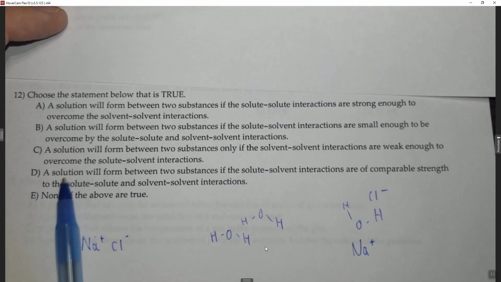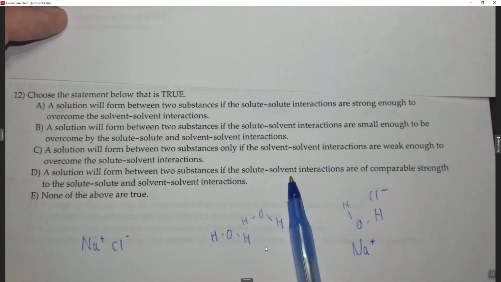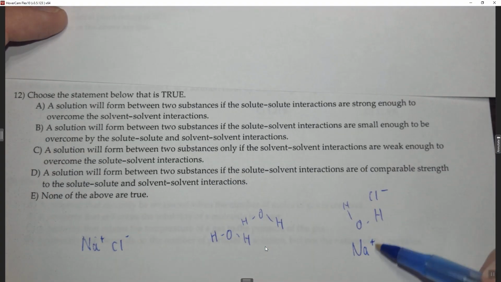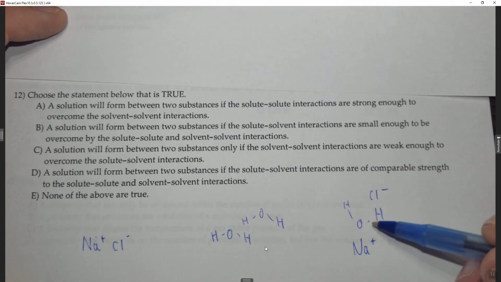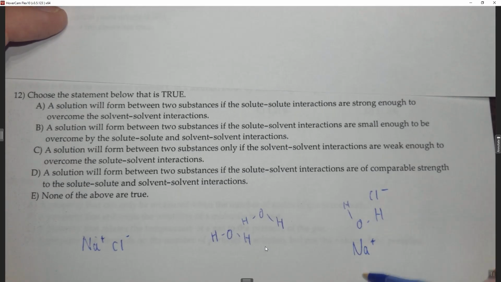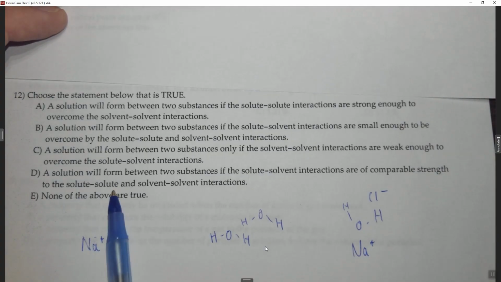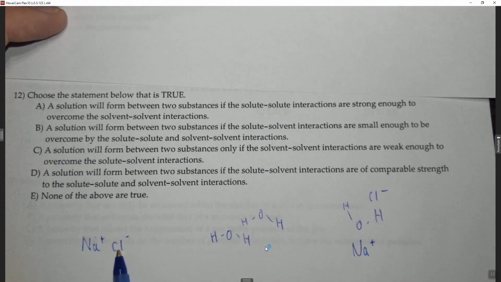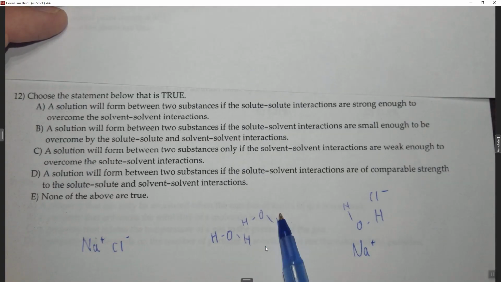So at the end of the day, a solution will form between two substances if the solute-solvent interactions, so this is the solute-solvent interaction, because we have water as the solvent and NaCl as the solute, are comparable in strength to the solute, the Na+ attracted to the Cl-, and the solvent, the water attracted to the water by hydrogen bonding interactions.